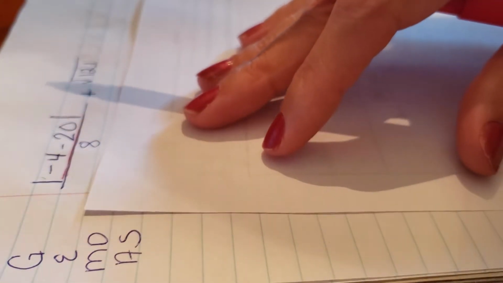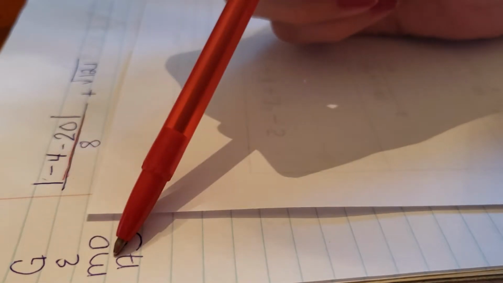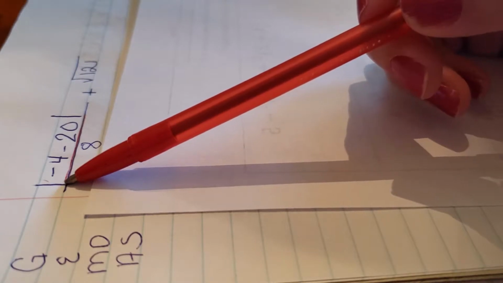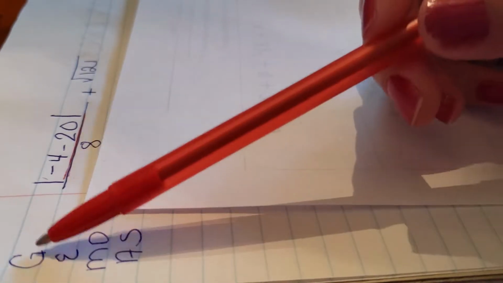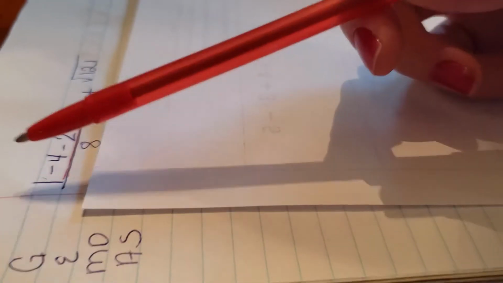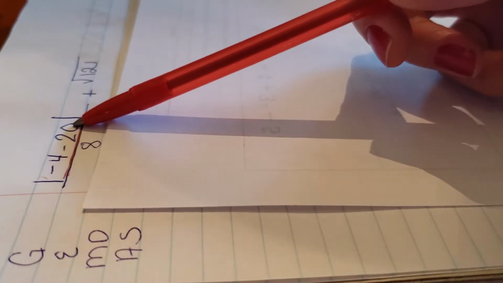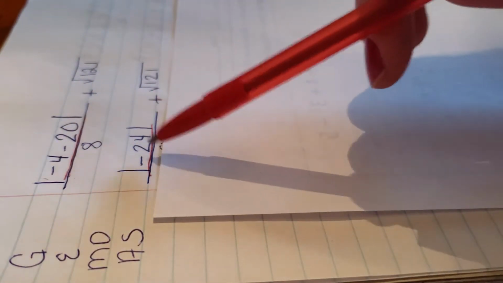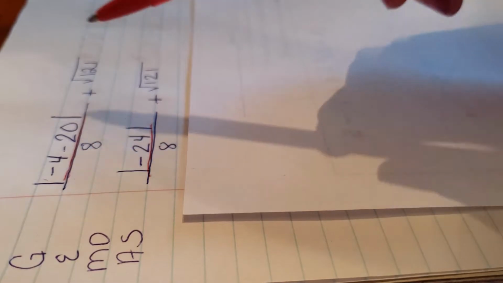Problem number 3, I've written it down. Once again, on the side of my paper, I've written GEMDAS. This one has the absolute value bars. The absolute value bars are acting as a grouping. So once again, I must do what's inside the grouping first. Negative 4 minus 20 is negative 24. Bring down the absolute value bars. You are going to then rewrite everything else, divided by 8 plus the square root of 121.